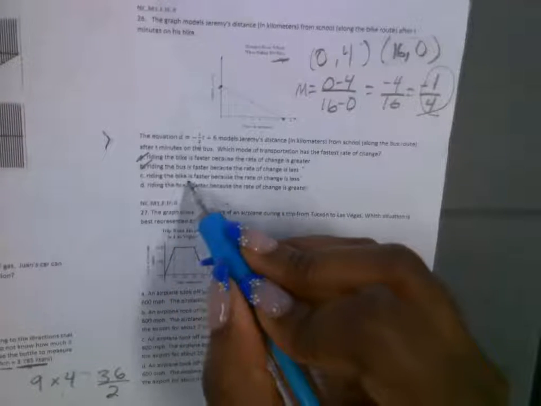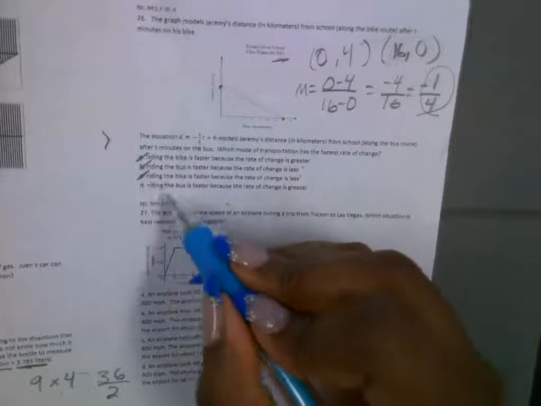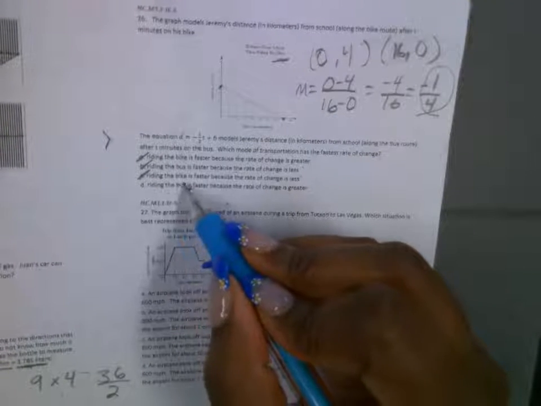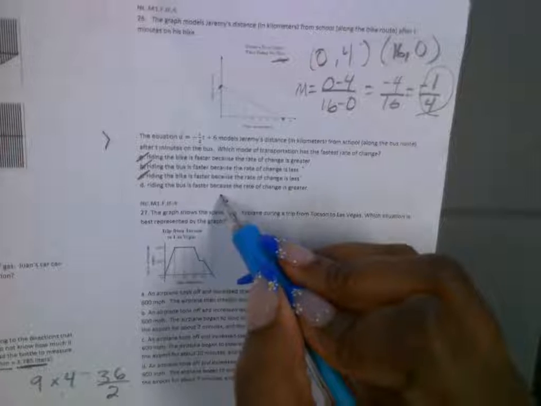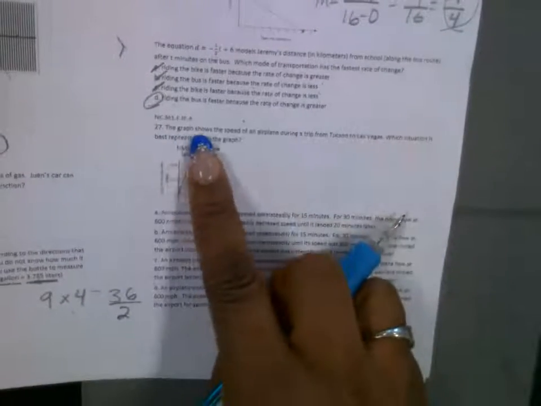Riding the bus is faster. Okay. Riding the bike is faster because the rate of change is less. No. Wait a minute. Riding the bus is faster because the rate of change is greater. Yeah. The rate of change is greater here. D. Okay. The rate of change for the bus is going to be greater. Okay. All right. And here the graph.